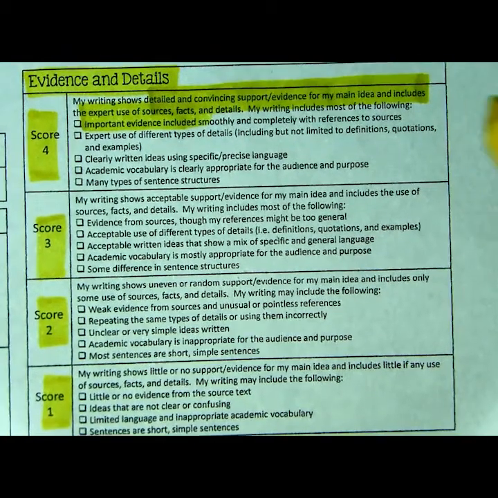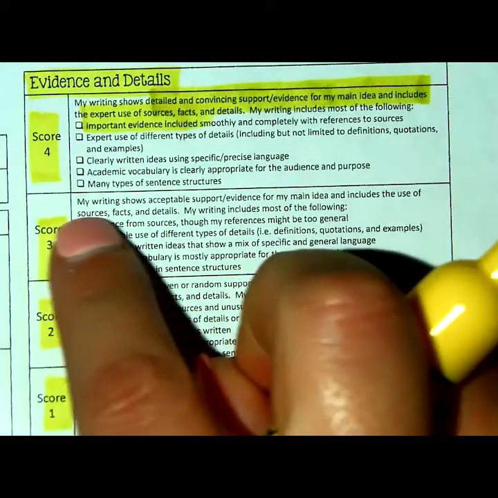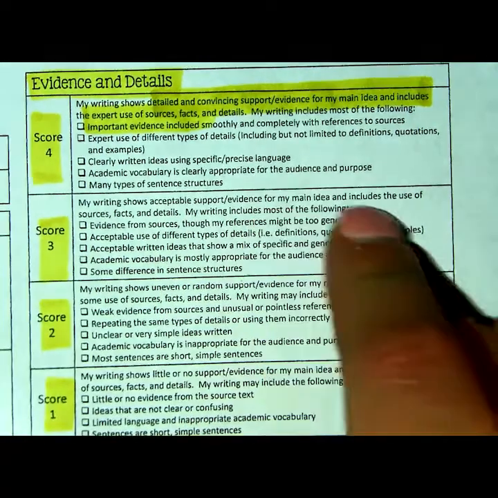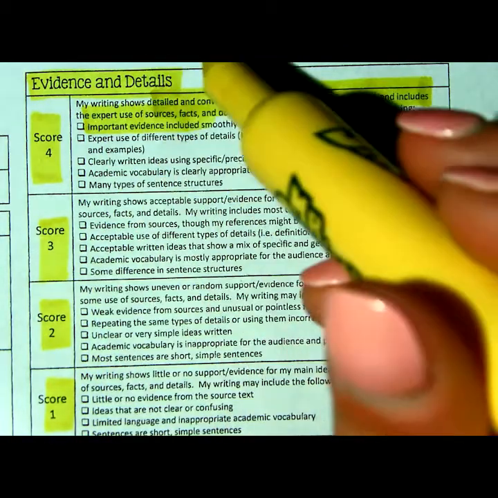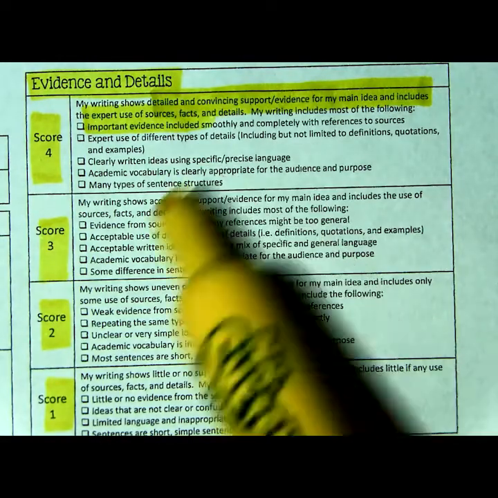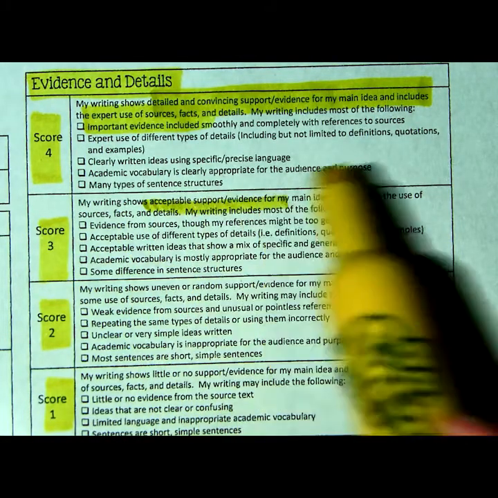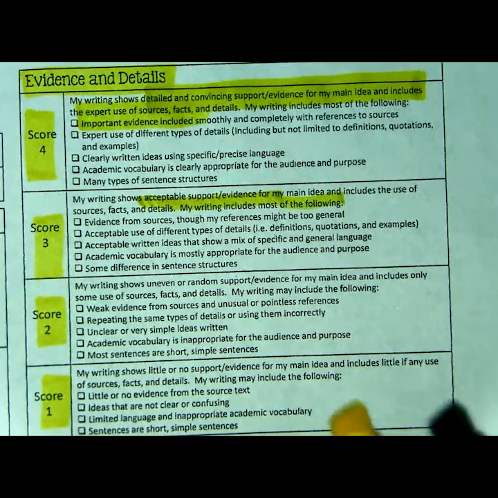So what do they mean when they say convincing evidence or support? Well, that means that you're pulling really great teach statements from the text, and then you're also expanding on those. You're including some evidence, some support, but then you're elaborating on it, right? Let's look at a 3. My writing shows acceptable support or evidence for my main idea and includes the use of sources, facts, and details. So now we've gone from detailed, convincing support to acceptable support and evidence for my main idea. Now let's look at a 2.